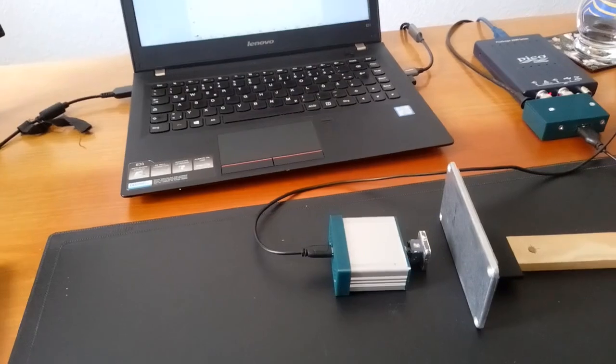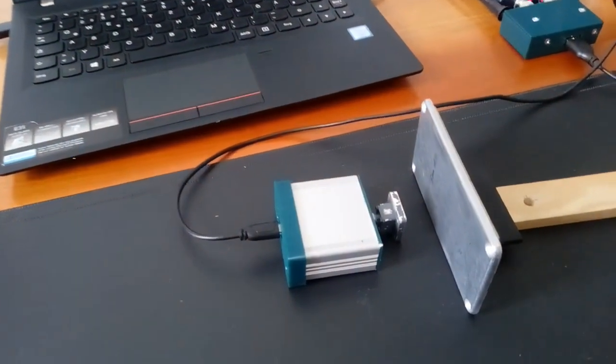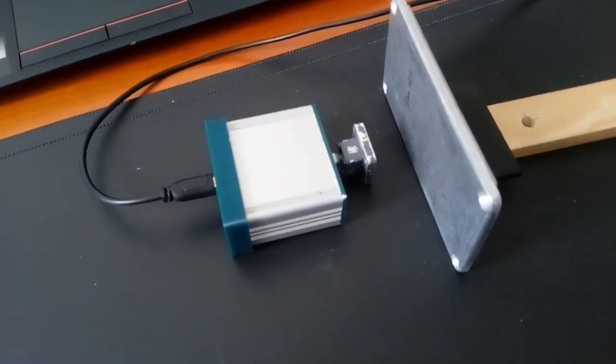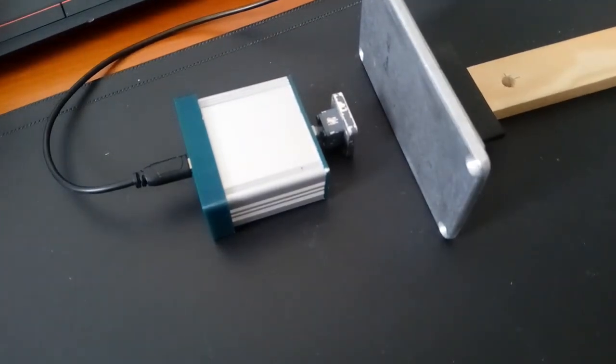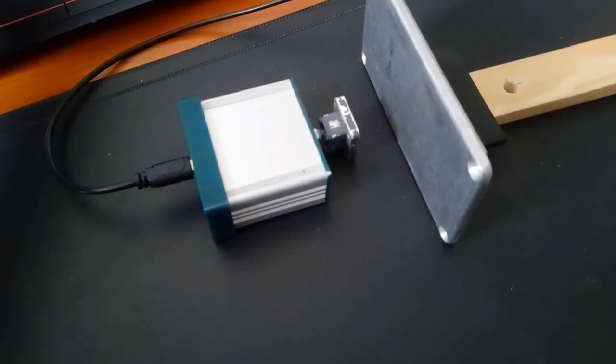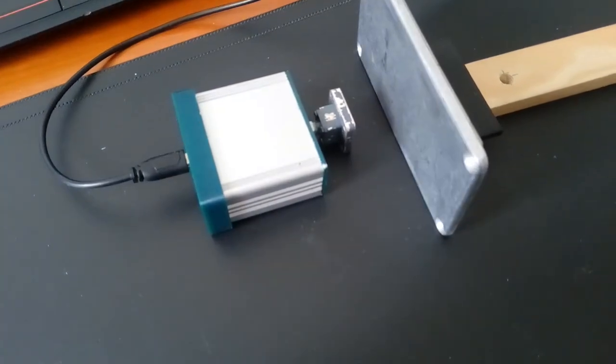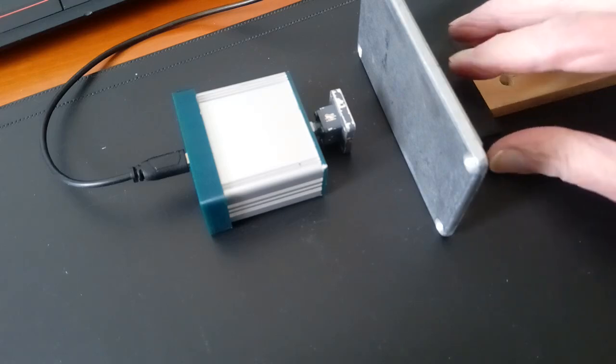Here we see the test setup, in the background the laptop operating as an oscilloscope. This is the test head with the antenna. On the right hand side we have the plate with a hand stick to move it.